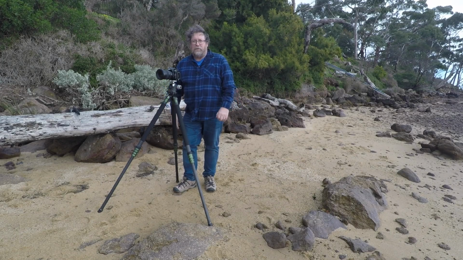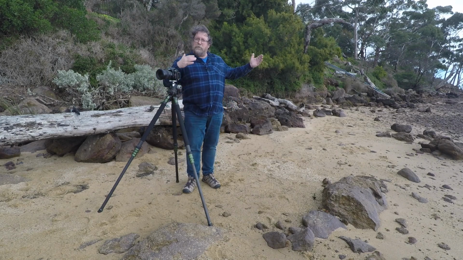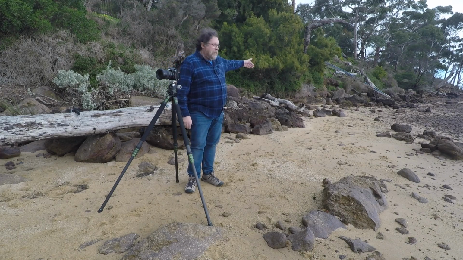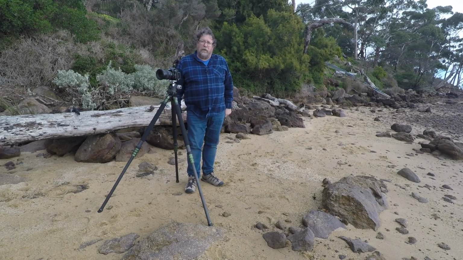Now I'm going to change over lenses again, put a 200mm lens on, which is about 3 times as far away again. So I'm going to move back about another 12 or 13 meters, take the same shot, and let's see what happens.